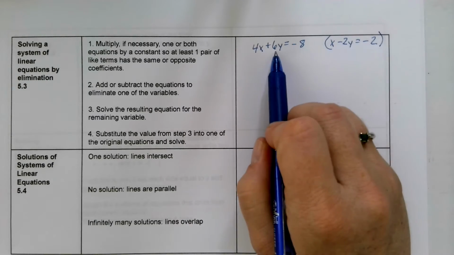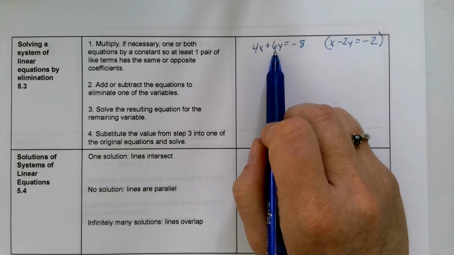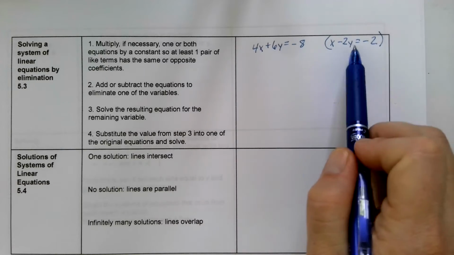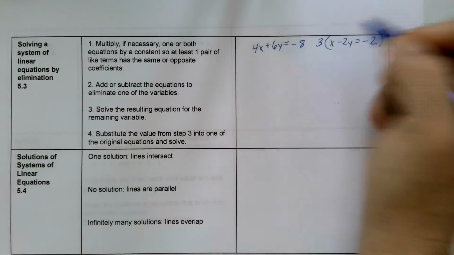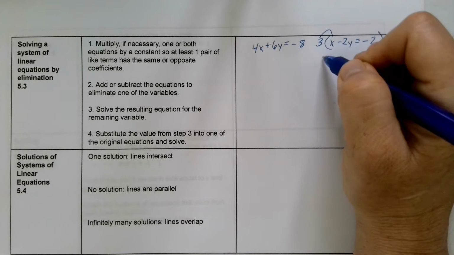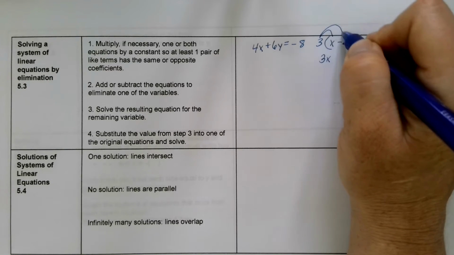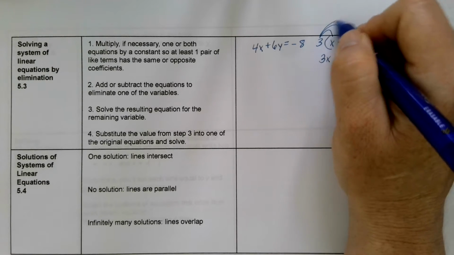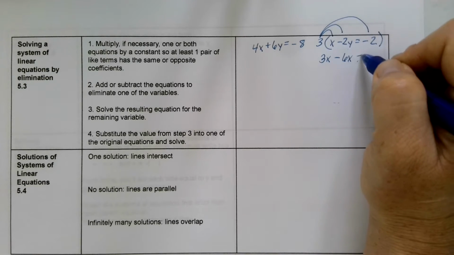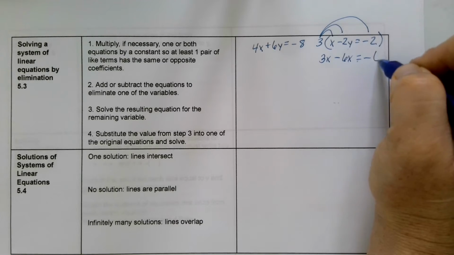So we have to multiply one of these equations by a constant so that we end up with opposite coefficients in front of the like term. So let's shoot for a -6y in front of this. So we'll have to multiply everything by 3. And using the distributive property, we get 3x. 3 times -2y is -6y. And 3 times a -2 is a -6.